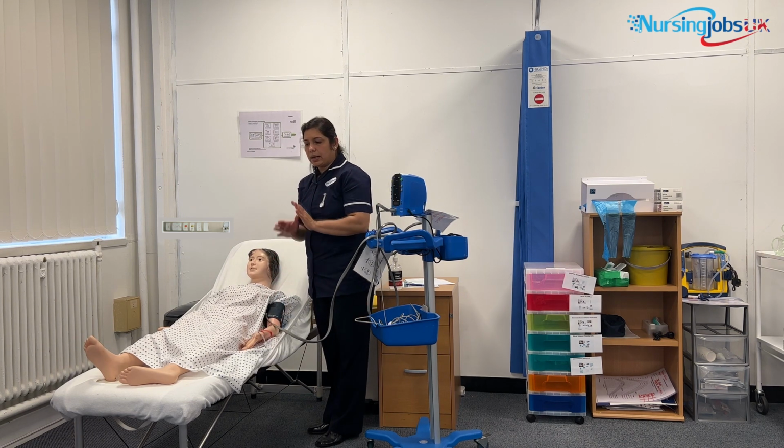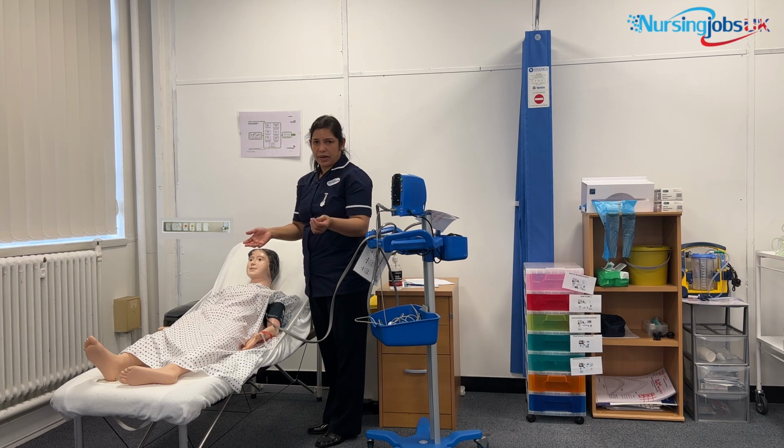In the assessment station, you will be getting real actors. It's not a real patient, but they will be acting as a real patient. So here it's the mannequin, but you will be getting a real acting patient over there.